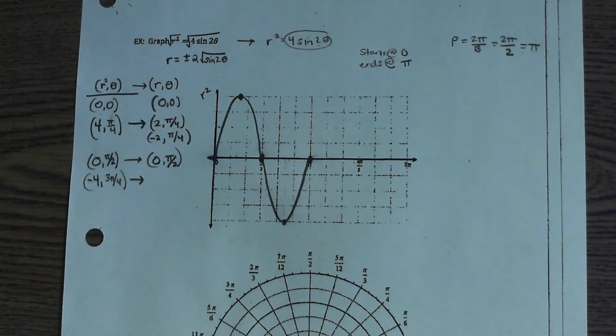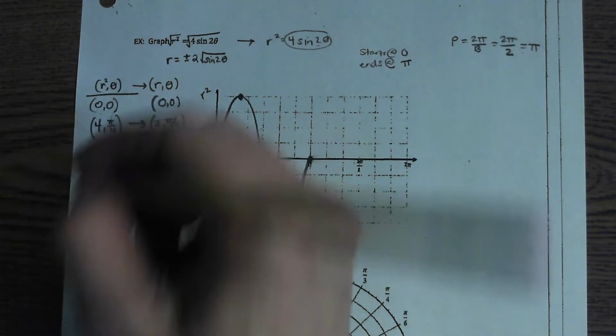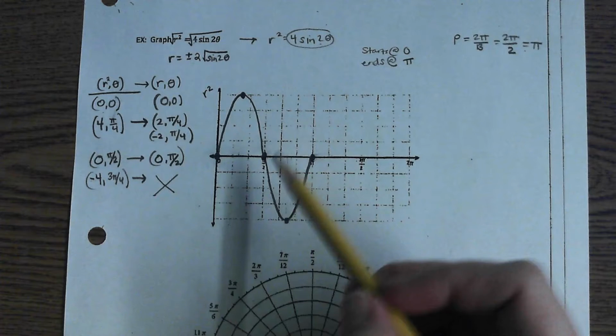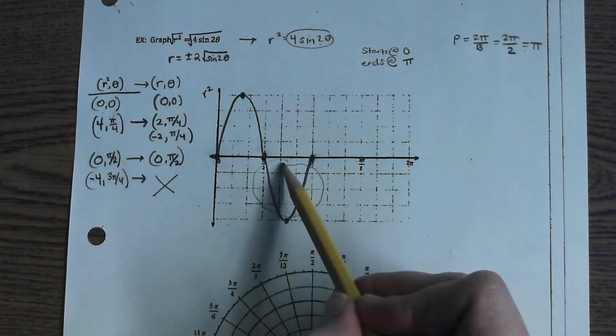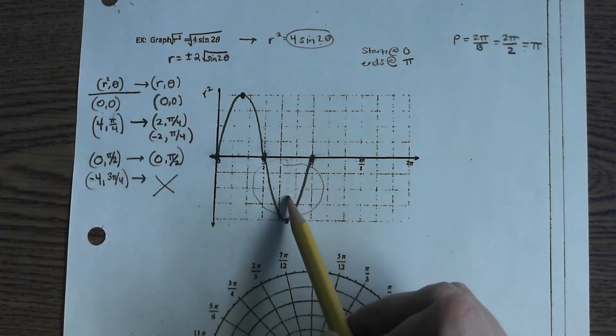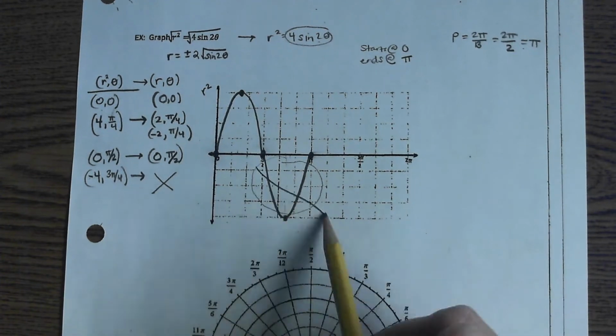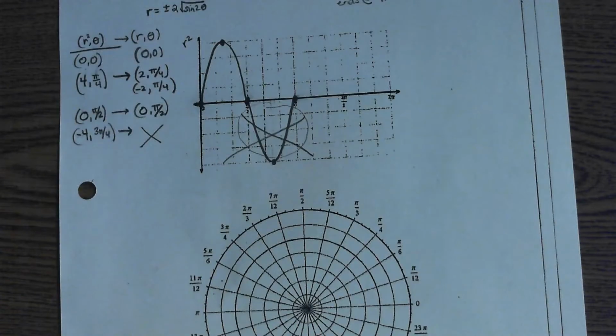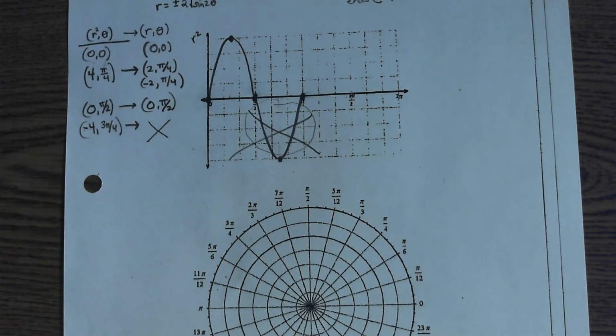And if r squared is negative 4, we actually don't have a corresponding r value. This is actually going to produce nothing. This entire negative section, when r squared is negative, is going to produce nothing on our polar graph. Because how can r squared be negative? We follow that?